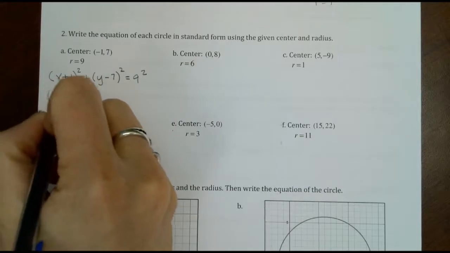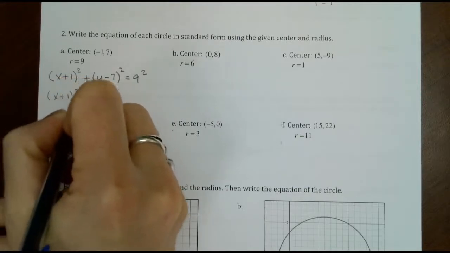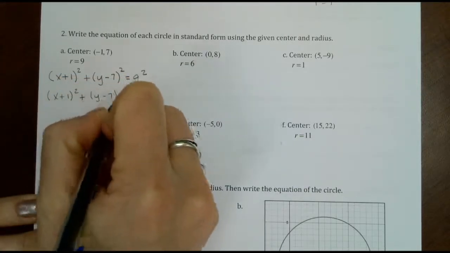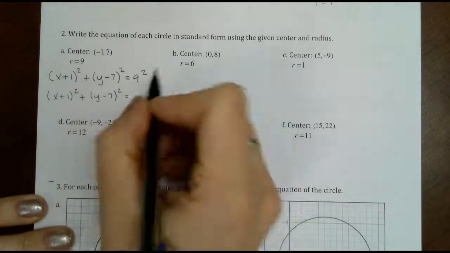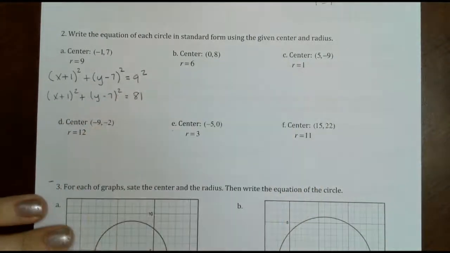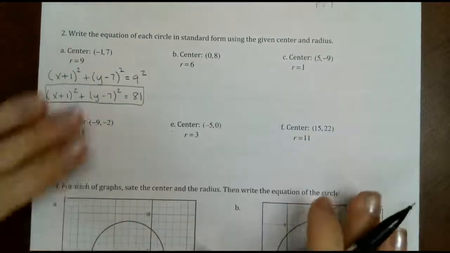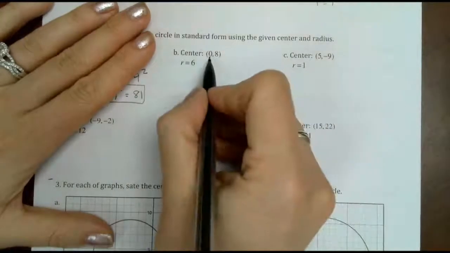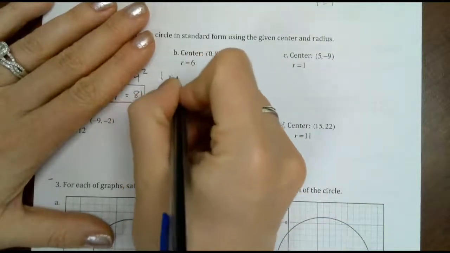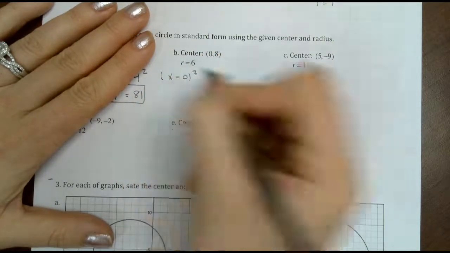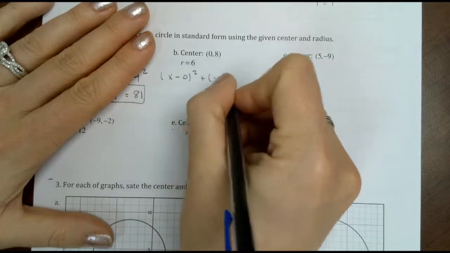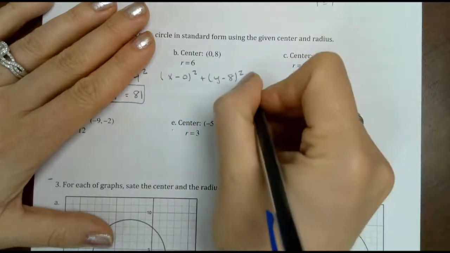If we want to simplify that, we will have 9 squared and simplify that to 81. Okay, letter B, we have center at 0 and 8, so we'll have x minus 0 squared, y minus 8 squared.